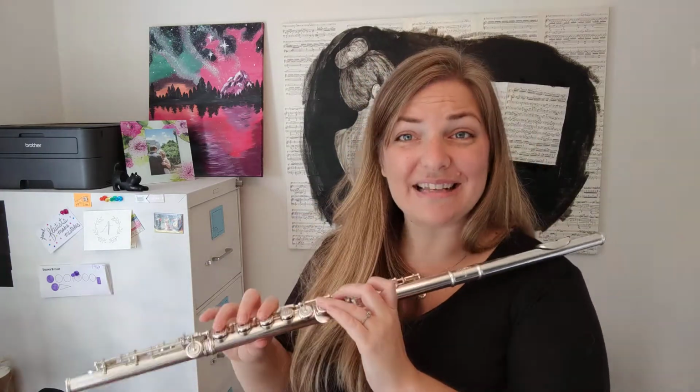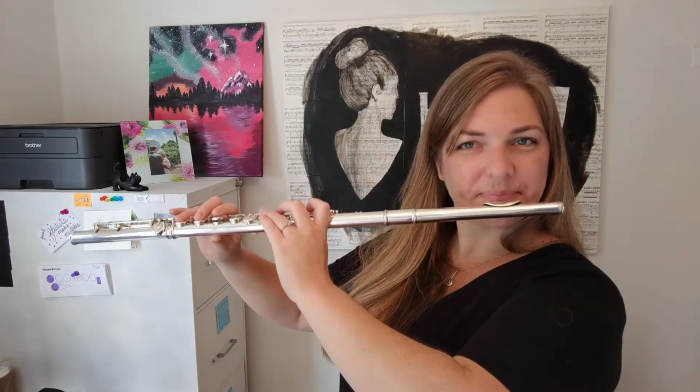Okay, for our next section, we're going to go straight up and down that little 5-note pattern with no break in the middle.